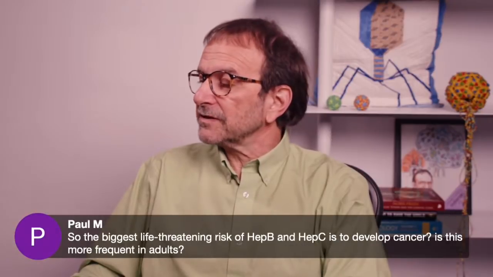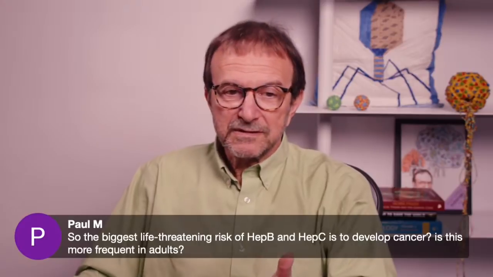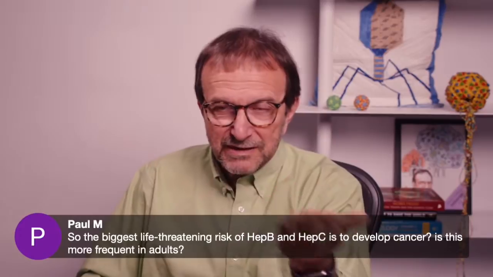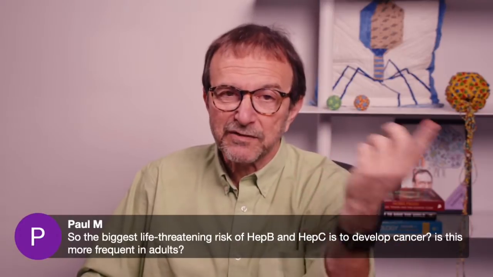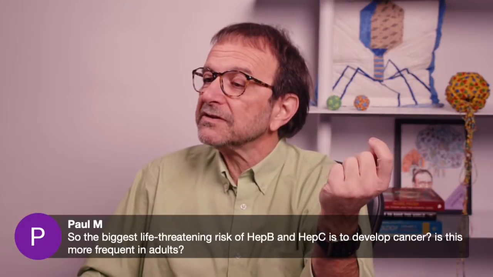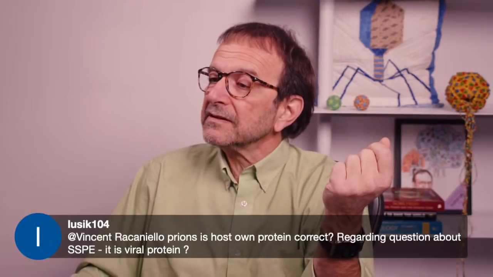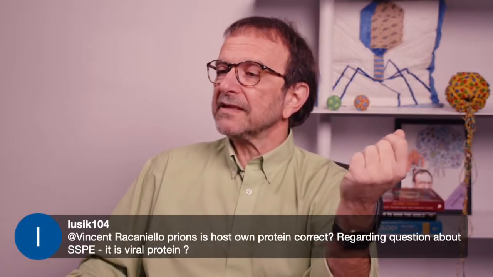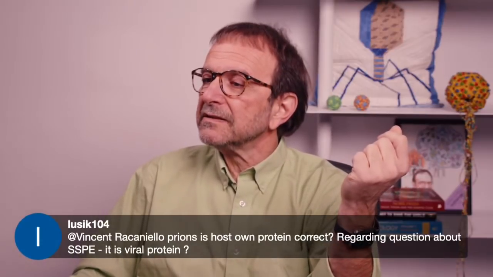Biggest life-threatening risk is to develop cancer. Yes. Well, is it more frequent in adults? It takes 20, 30 years, right? So by definition, it's going to be in an adult. And those people are most likely to have been infected as a kid, at least for Hep B, right? Because those are the ones where it's persisting. So the prion is the host protein, which is misfolding, yes, and in SSPE, it's the viral protein that's present in the genome, yeah.